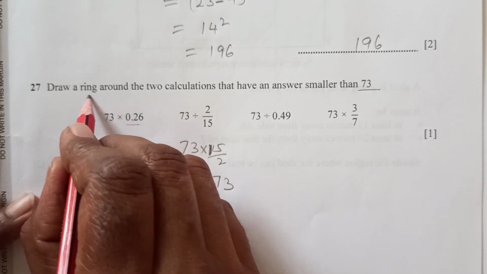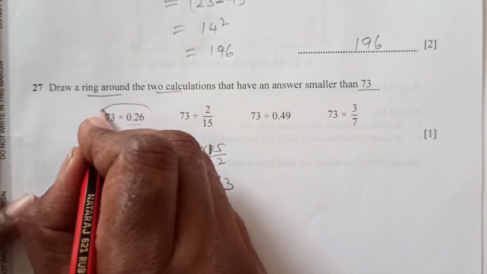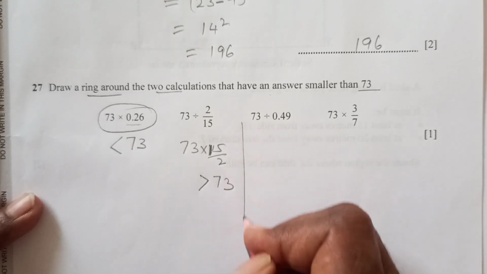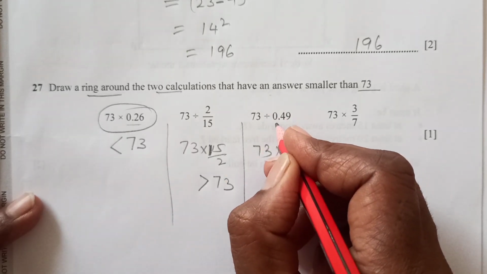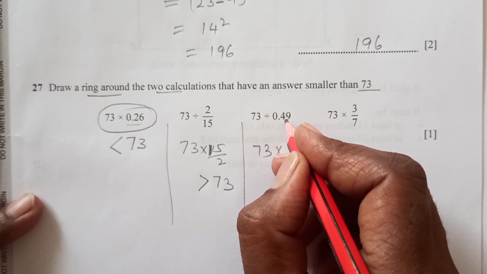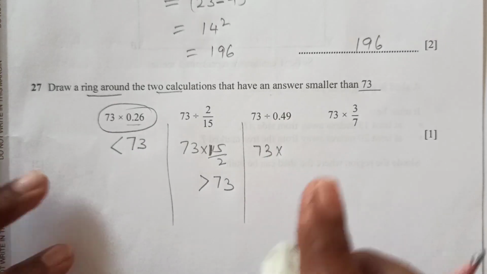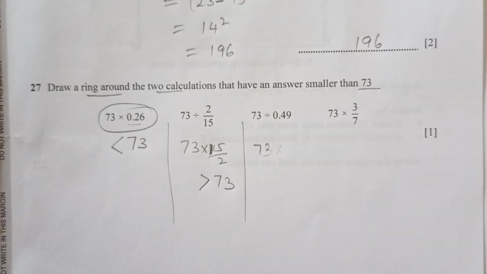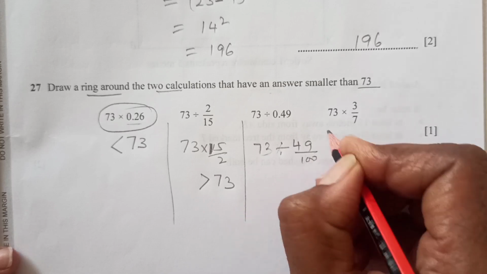So we are looking for the two calculations that have answers smaller than 73. One is this. Next one here, 73 divided by 49 over 100, right?